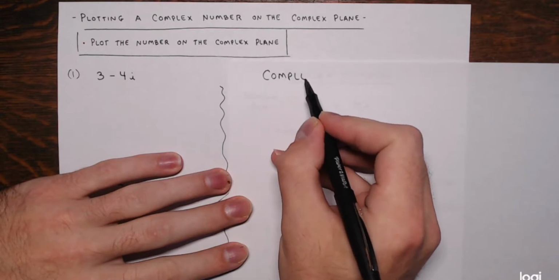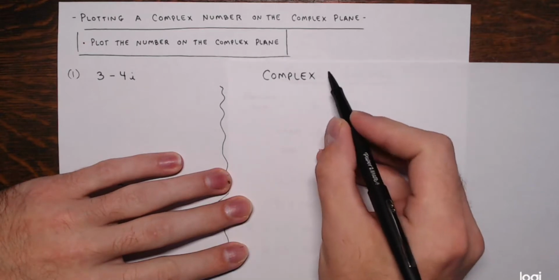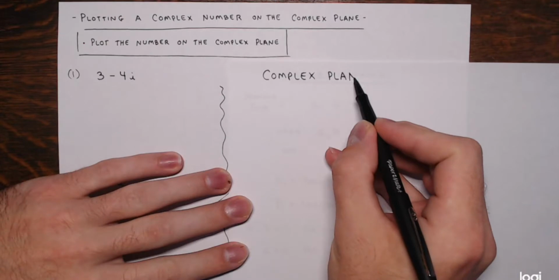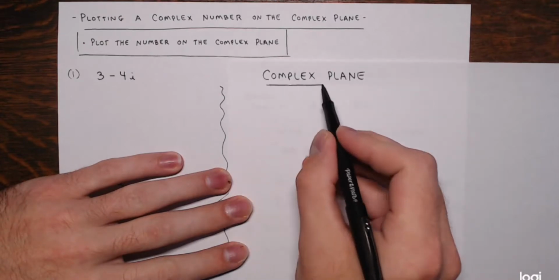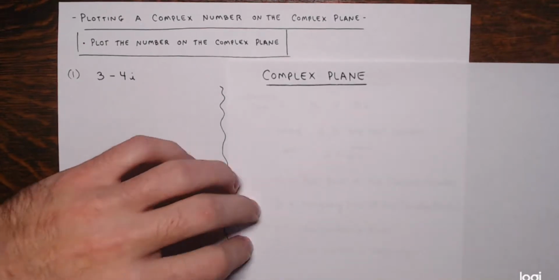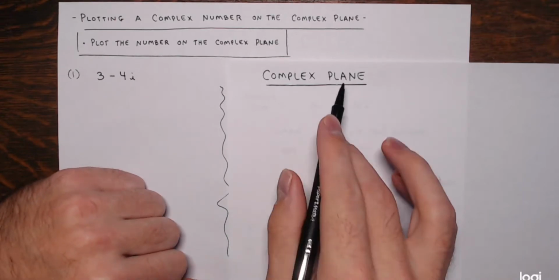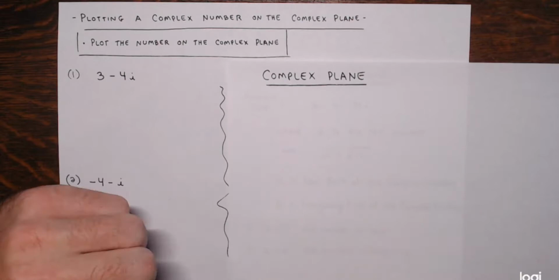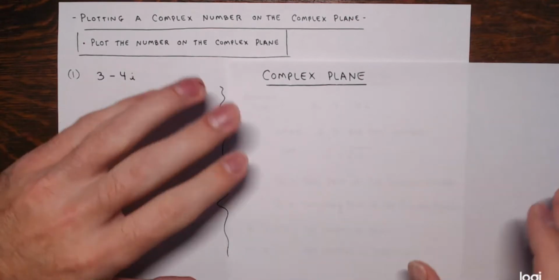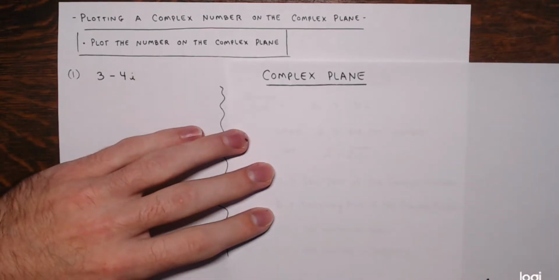Now this is something you're probably not going to use all too much, especially in a beginning algebra course, but I wanted to at least introduce it here. The complex plane, right, it's a plane, so it's a two-dimensional figure, like a sheet of paper that goes off in all directions. It's just like the Cartesian coordinate system, just like the xy plane.